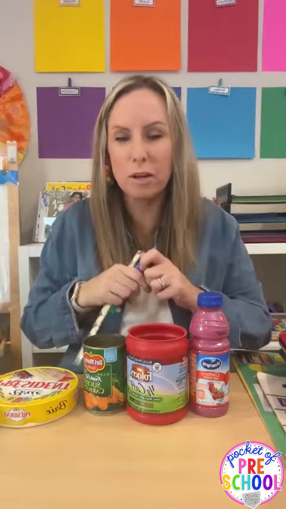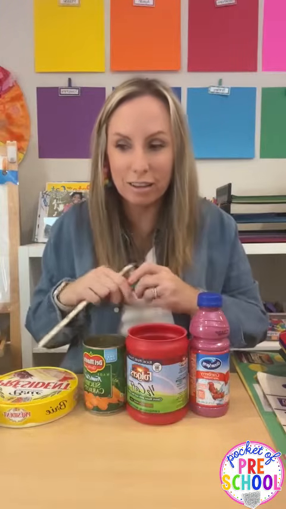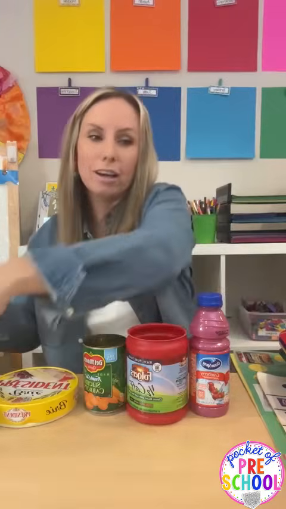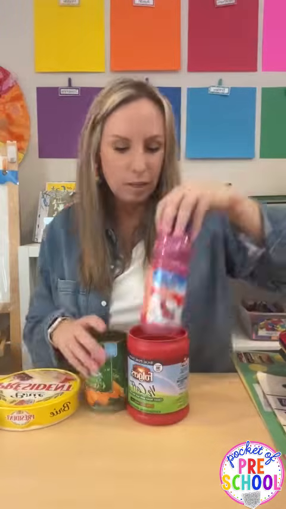You can do a ton of measurement activities with containers, again, that are covered in environmental print, which will get them talking about and noticing letters. Even if the activity is math, they're still gonna notice those letters. Okay, so we got those things talked about.